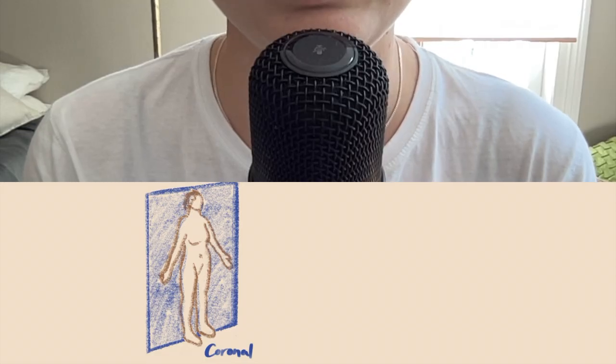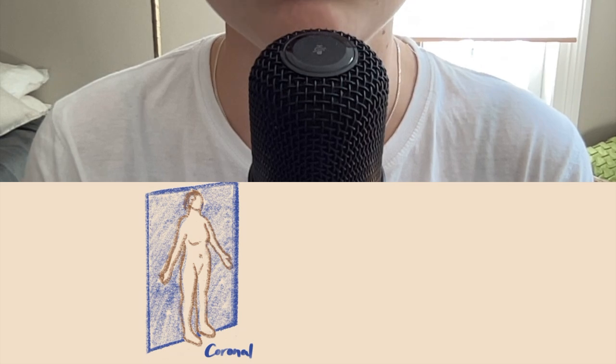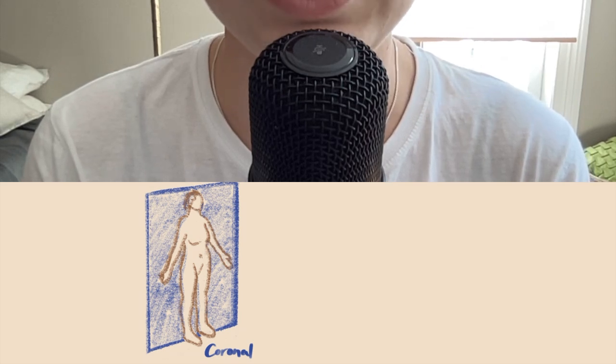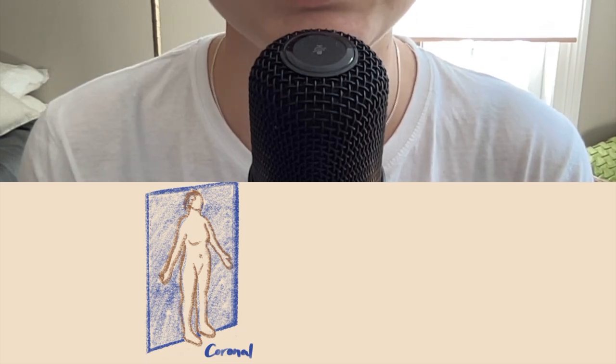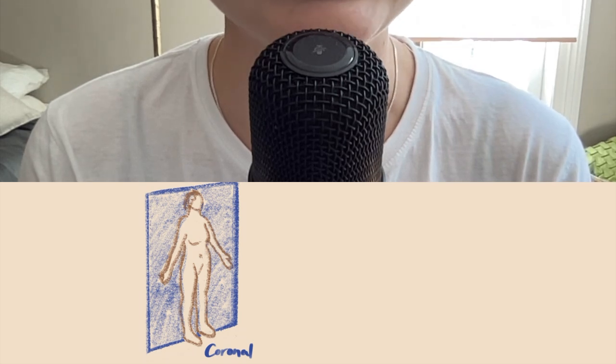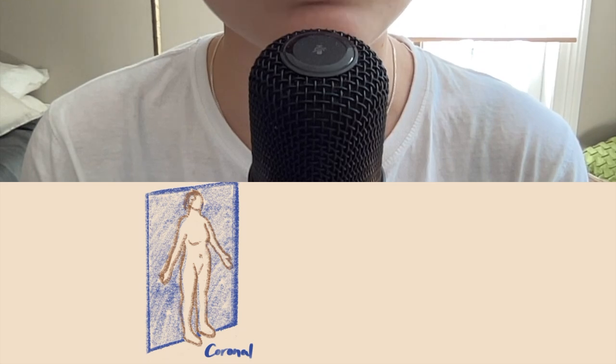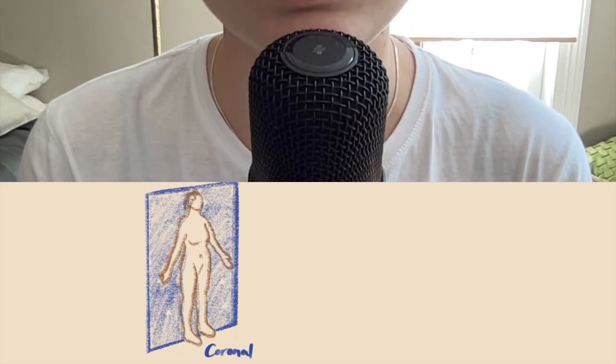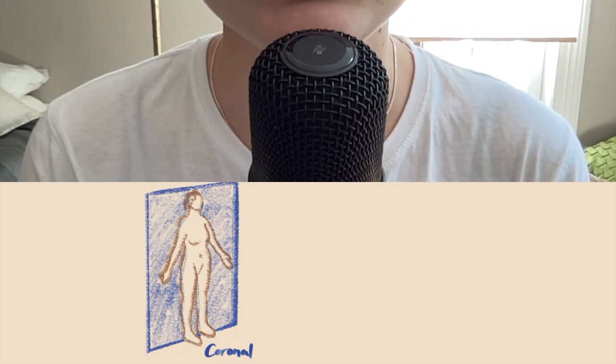Moving on, let's take a look at the coronal plane. I first learnt that coronal comes from the Latin for crown. It's kind of important though to think more of like a tiara or a headband kind of crown rather than something that goes around your head, because this plane divides the body into front and back parts.